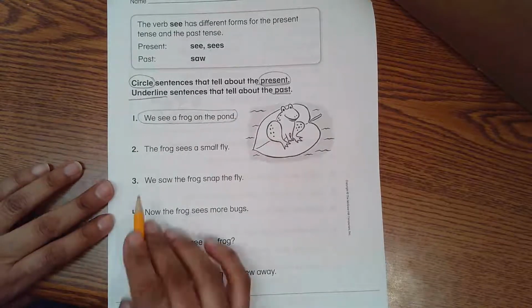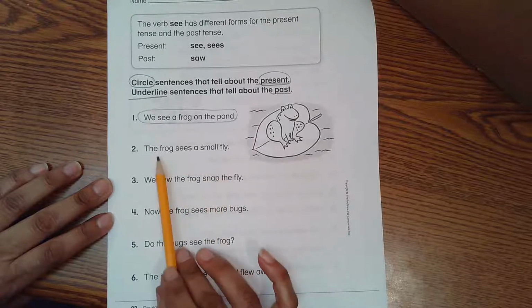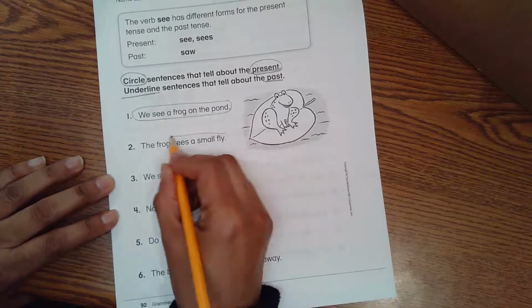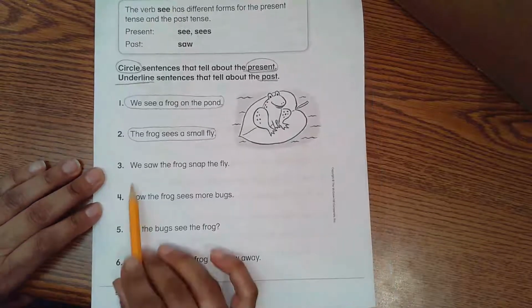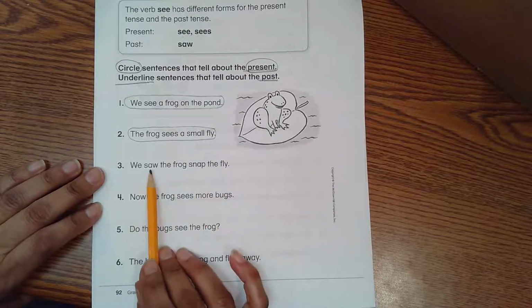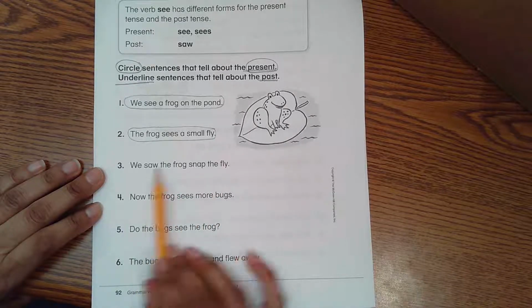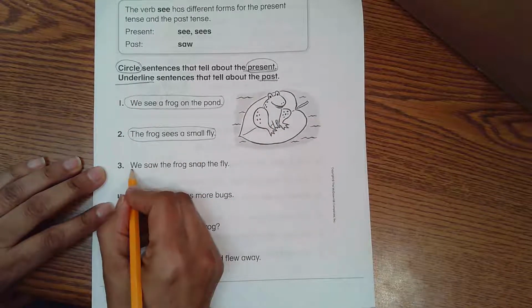All right, number 2. The frog sees a small fly. Still present tense. So again, circle. We saw the frog snap the fly. So it's past tense. Past tense means underline. So I'm gonna underline my sentence.